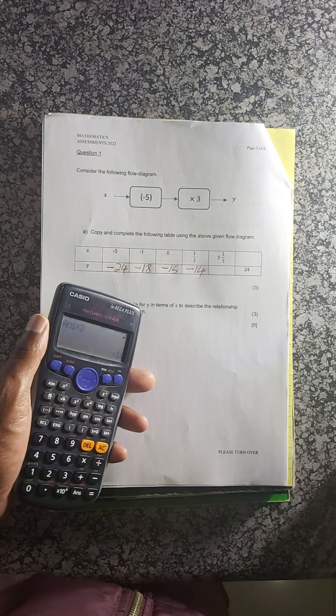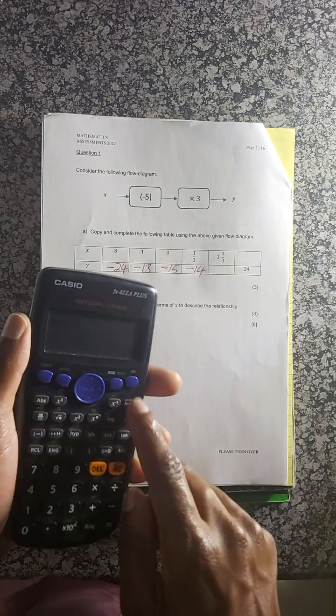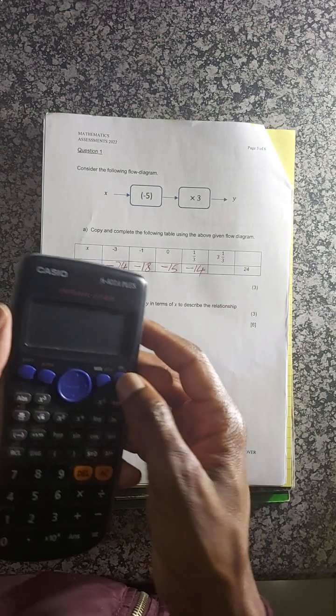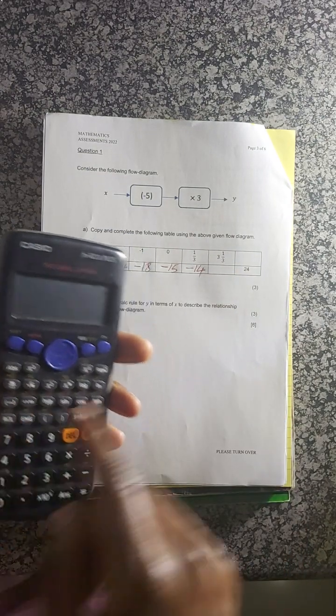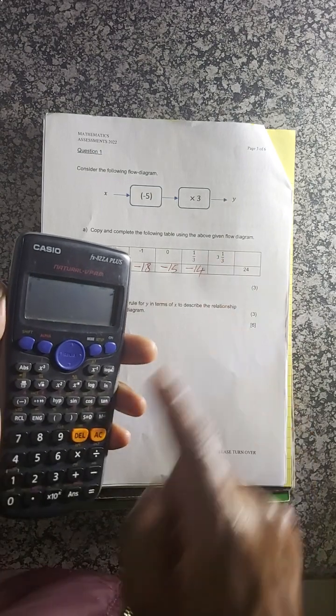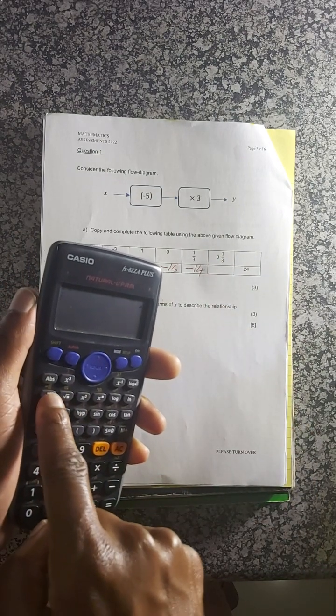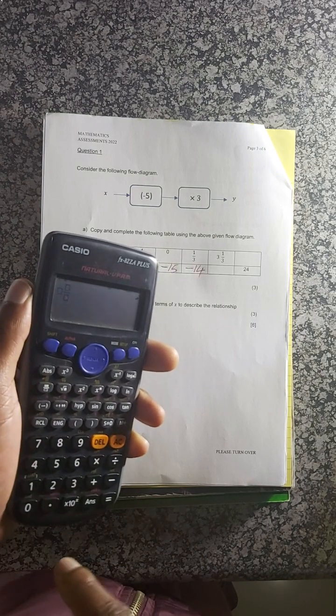You see how easy it is. Let's go to the last input value to get the last output value. So here, this is what you do. You see this is a mixed fraction. So I go to shift, and then I click this fraction button. There we go. Can you see that?